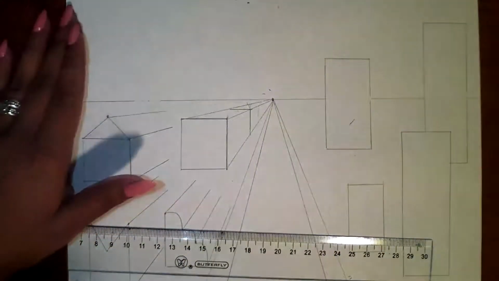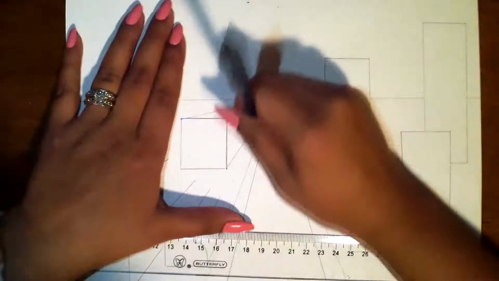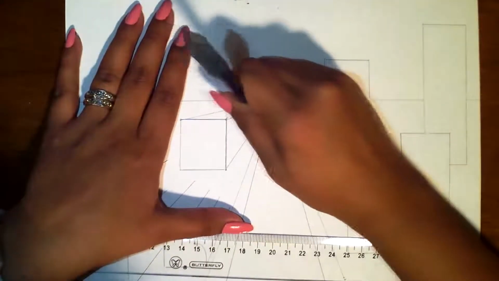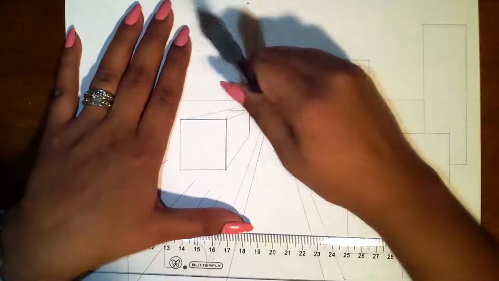What do you do with the remaining lines? You erase them. So any extra line that you don't want that's going to get in the way, you erase them.